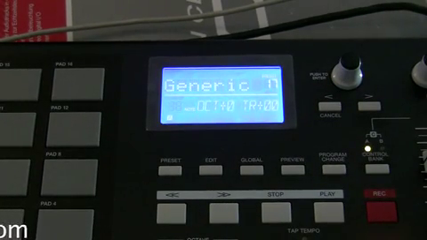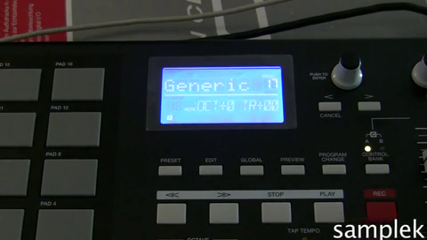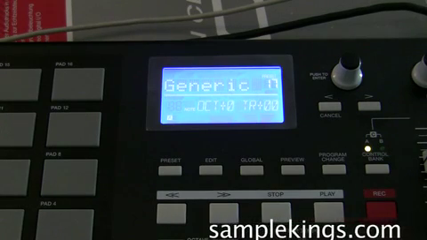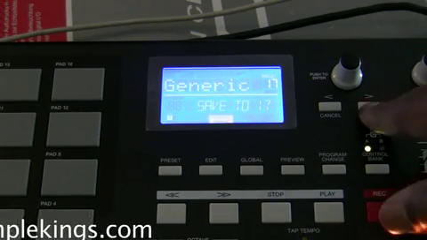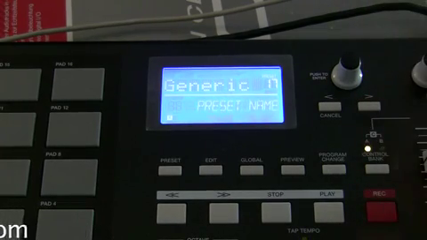Got my generic in there. I'm ready to roll. So I want to change the name though. I may change the preset. I like it. So we're going to press this button right here, one more time. And now I can change the name of this preset.